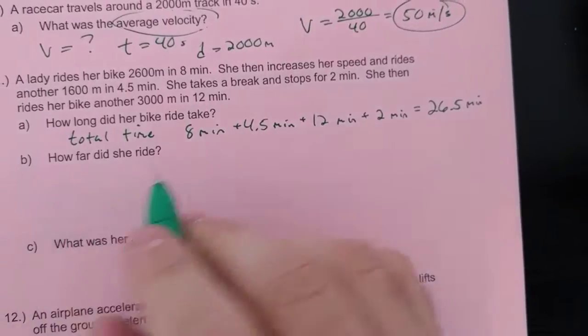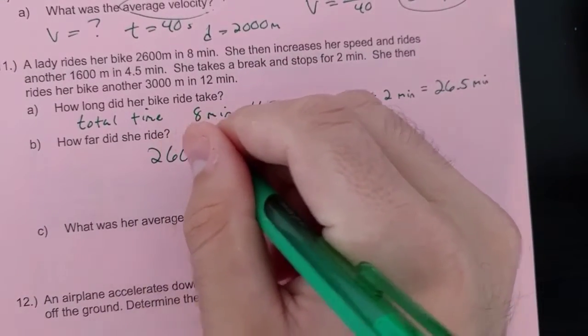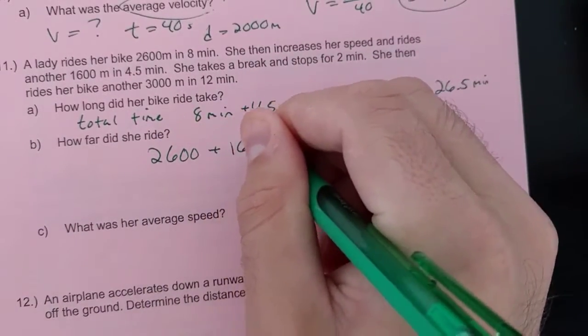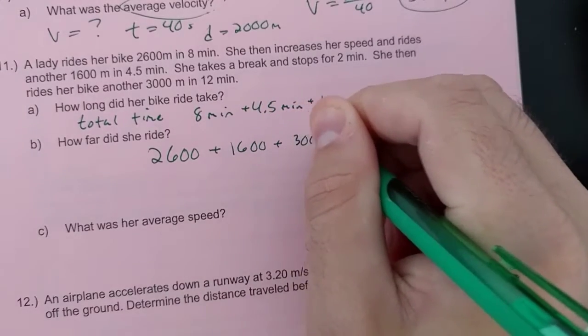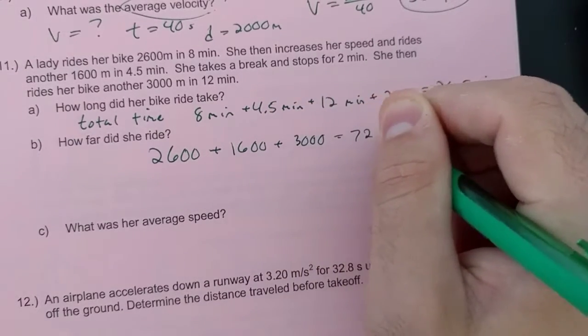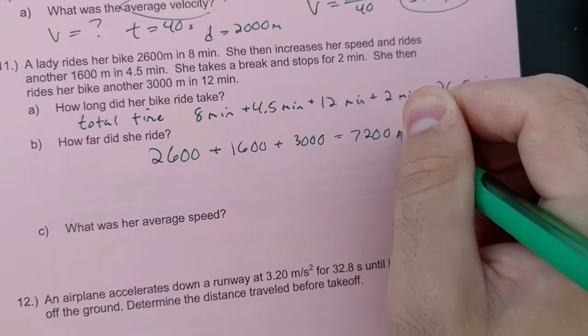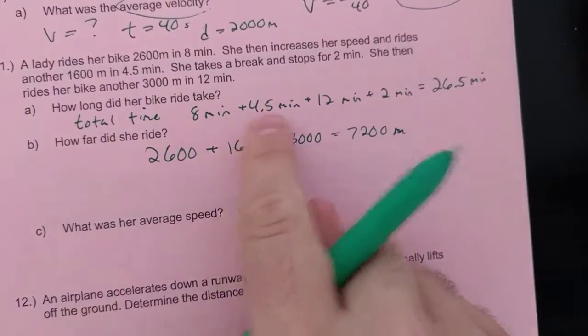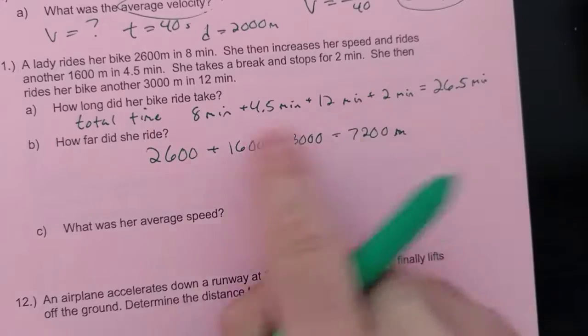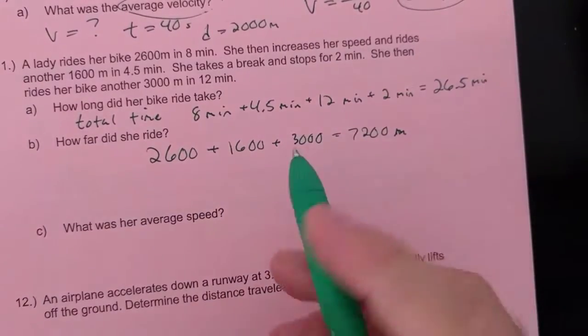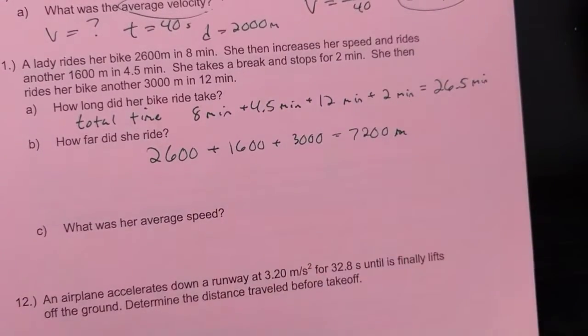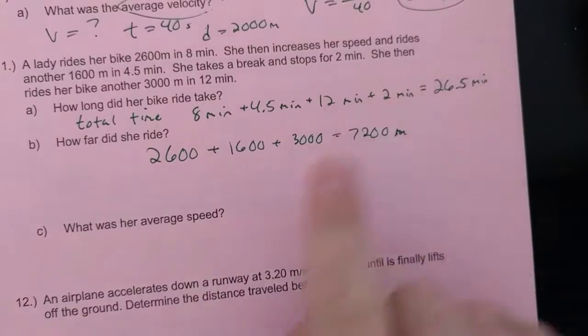How far did she ride? Take all your distances, 2,600, 1,600, plus 3,000, get 7,200 meters. So you'll notice we have 3 distances and 4 times. If you're adding more time than there are distances, that means your average velocity is going to decrease over time because you've stopped for that amount of time.